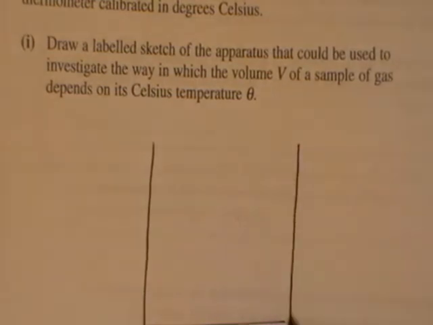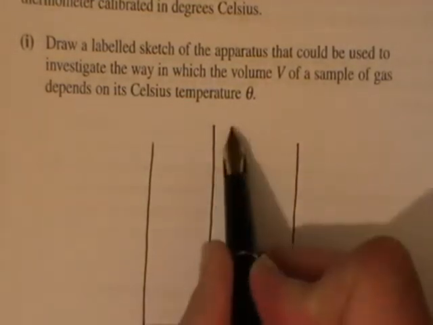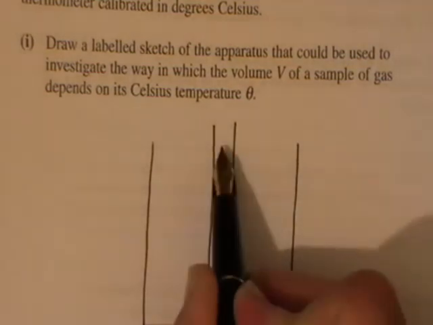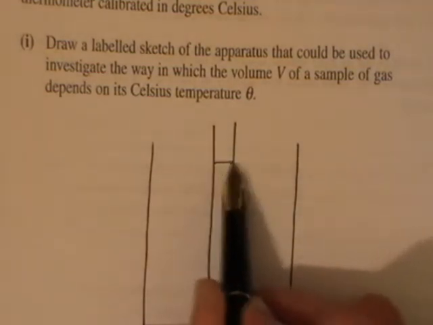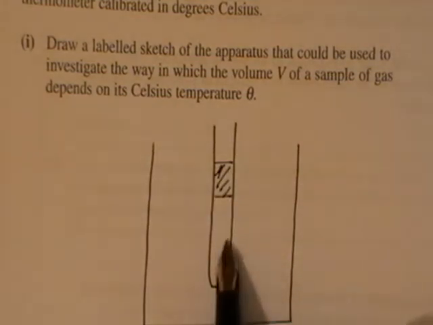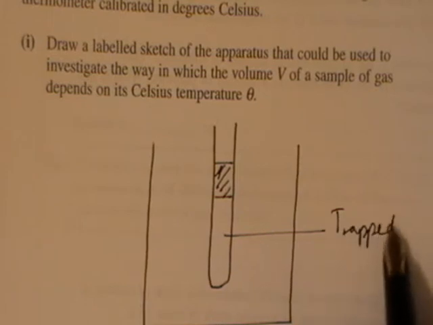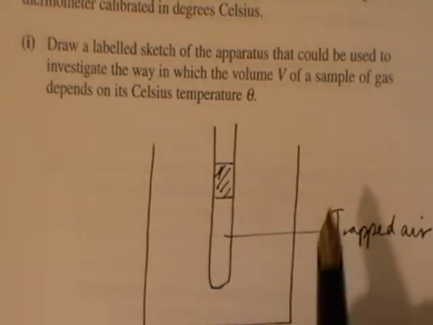we have a water bath. Inside the water bath, then we have a capillary tube. The capillary tube is open at the top, but there's a little bead of sulfuric acid there, which gives us a layer of trapped air. This is inside a water bath.